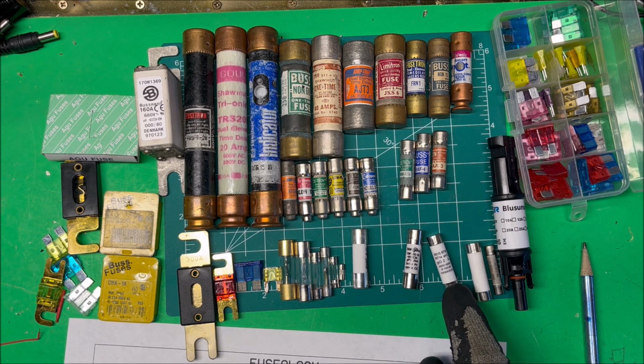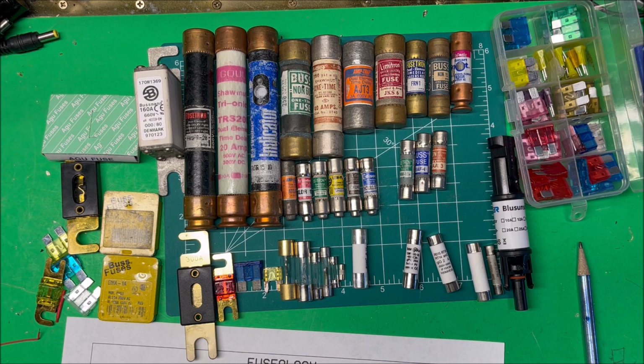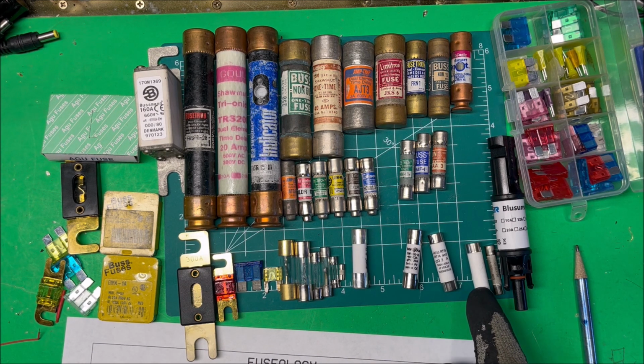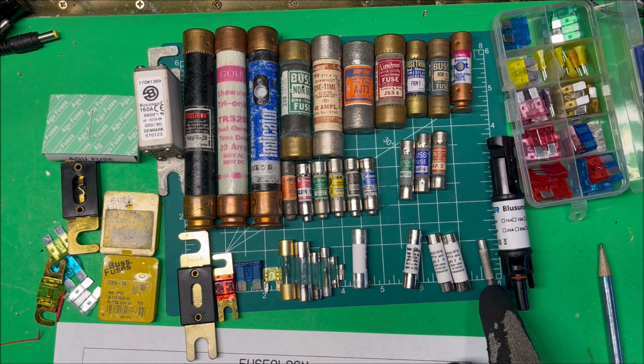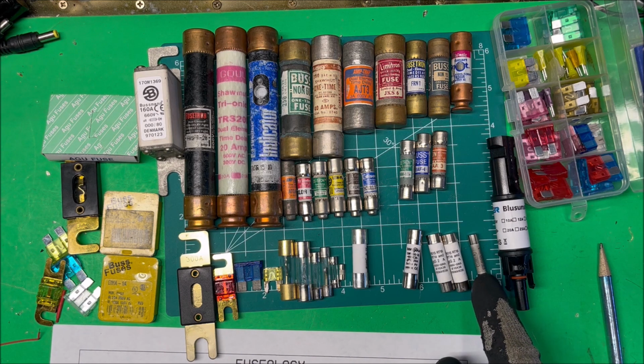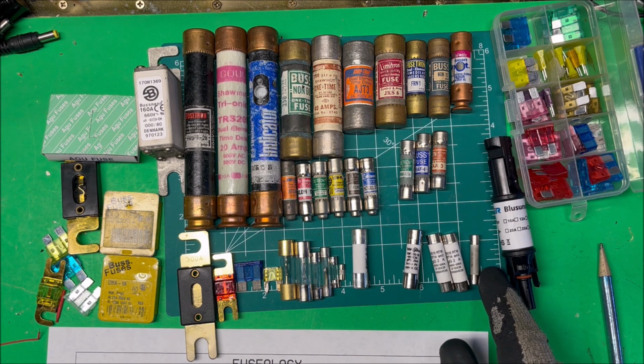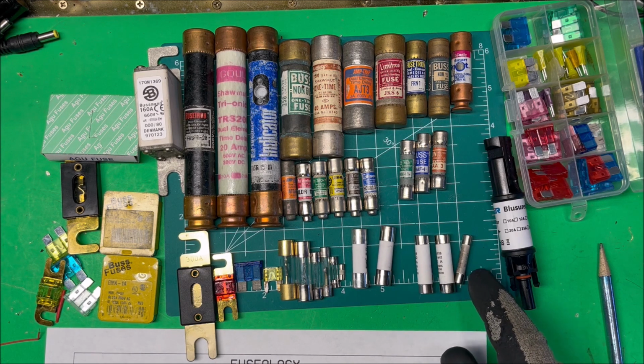Now this one here is a GR fuse. That GR is fast acting, but it's for general applications. And this one here is the same thing. Those are 2 amp fuses. This one here happens to be labeled as an FF, very fast acting fuse, and it's good for 1,000 volts too.